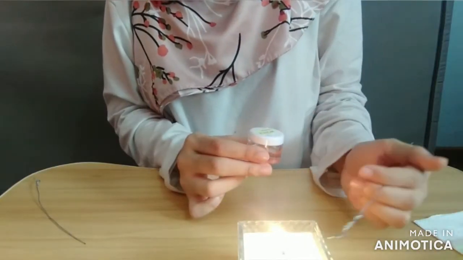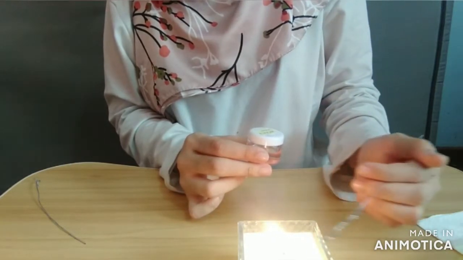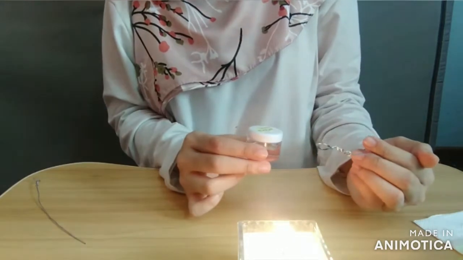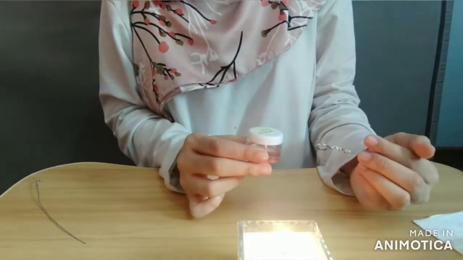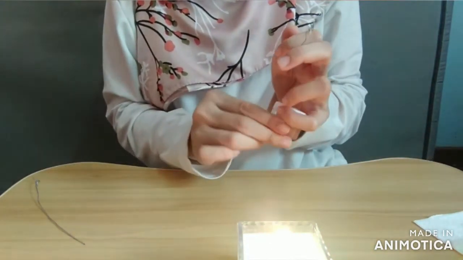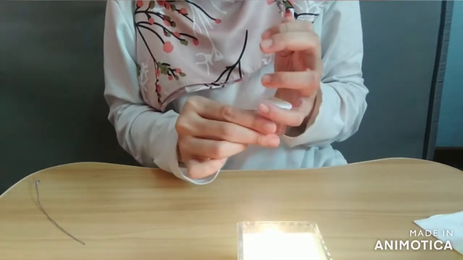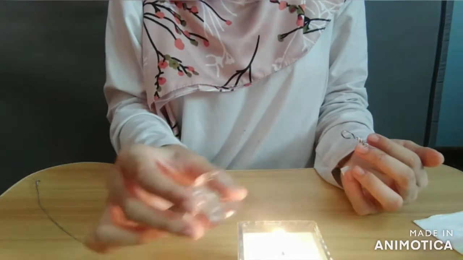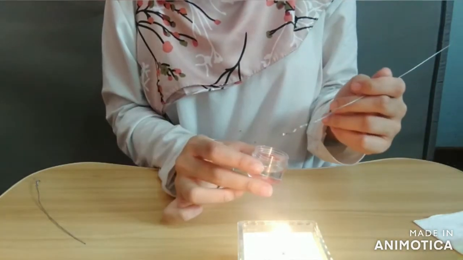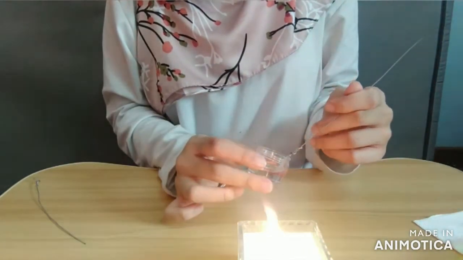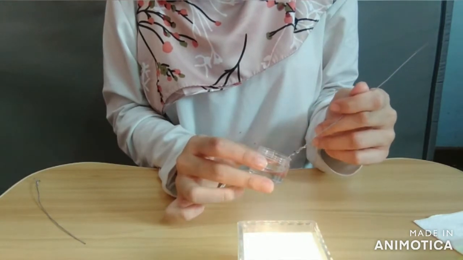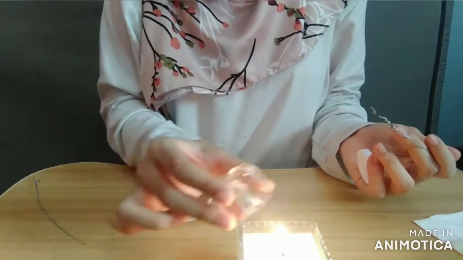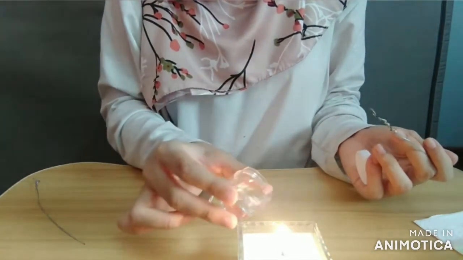Before we start our streak plate method, we have to take the sample from the test tube. The first step is to flame your inoculating loop, and then flame the neck of the test tube before you dip your inoculating loop into the sample. As a precaution, flame the neck of the test tube again before you close the lid.